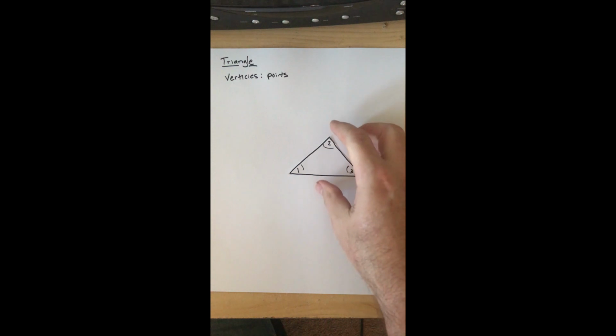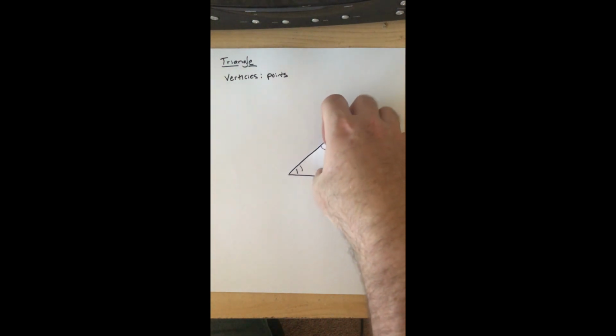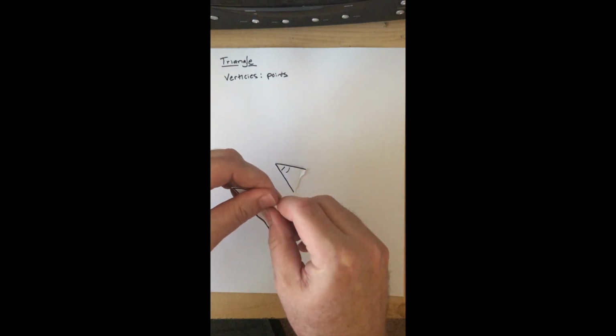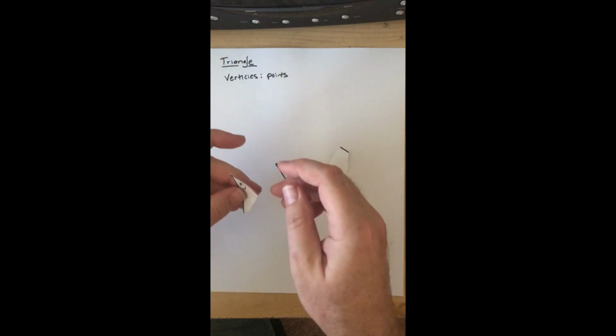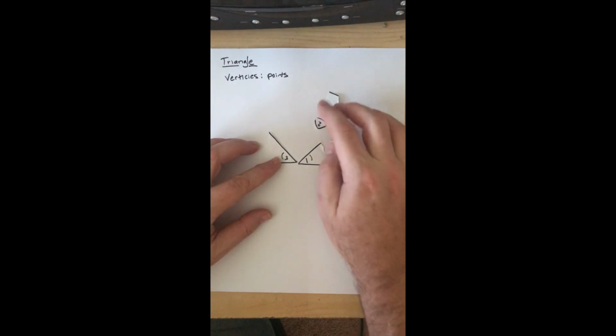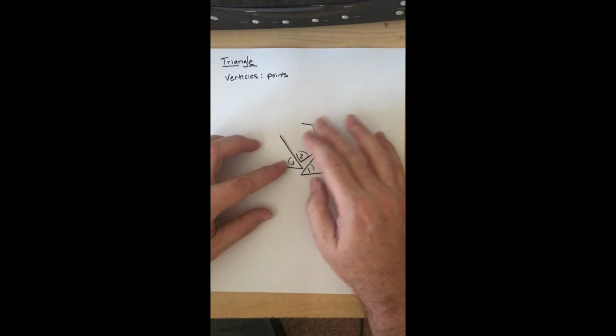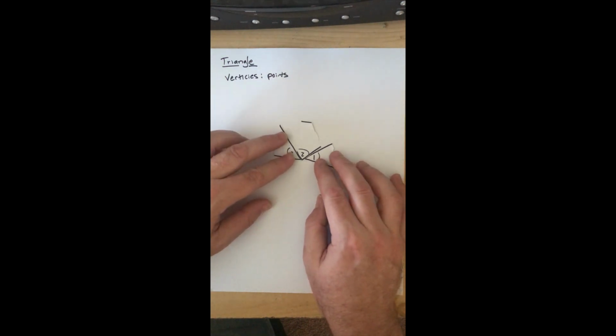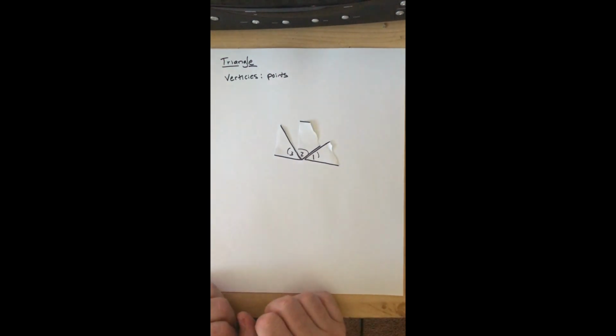Now, this is a cool little thing that you can do. If you tear these 3 angles apart and then line them back up, if you did it right, which I did, they make a straight line.